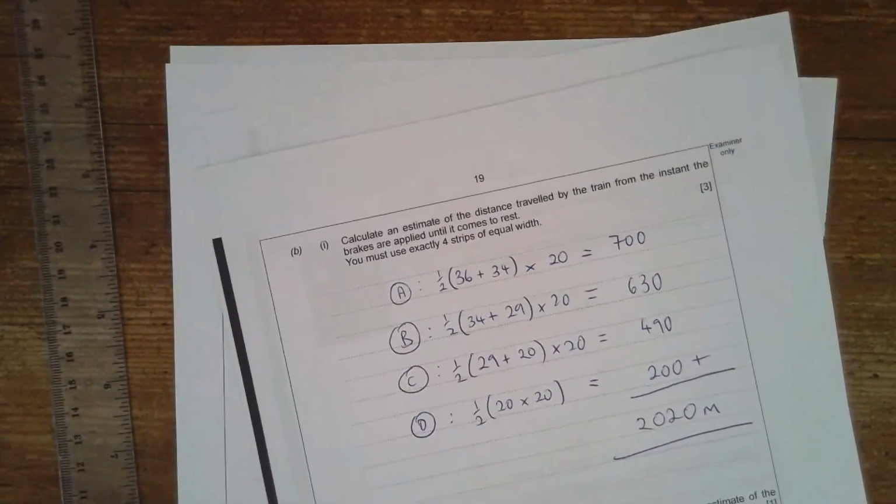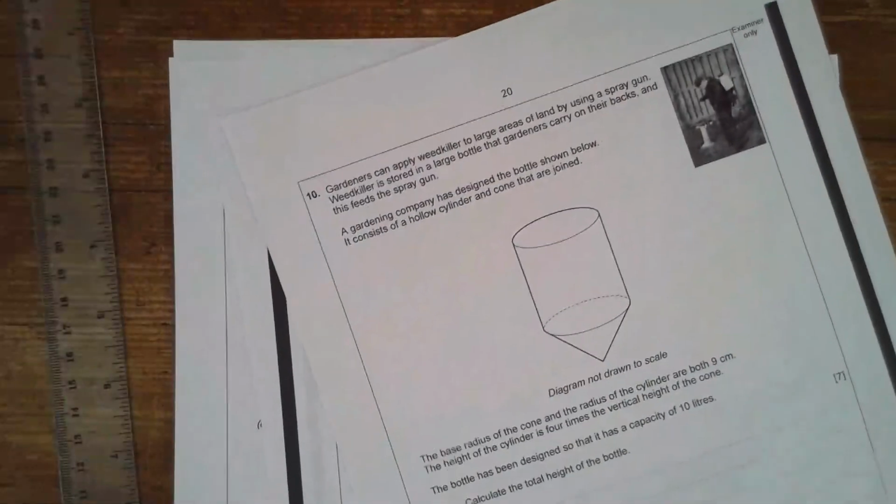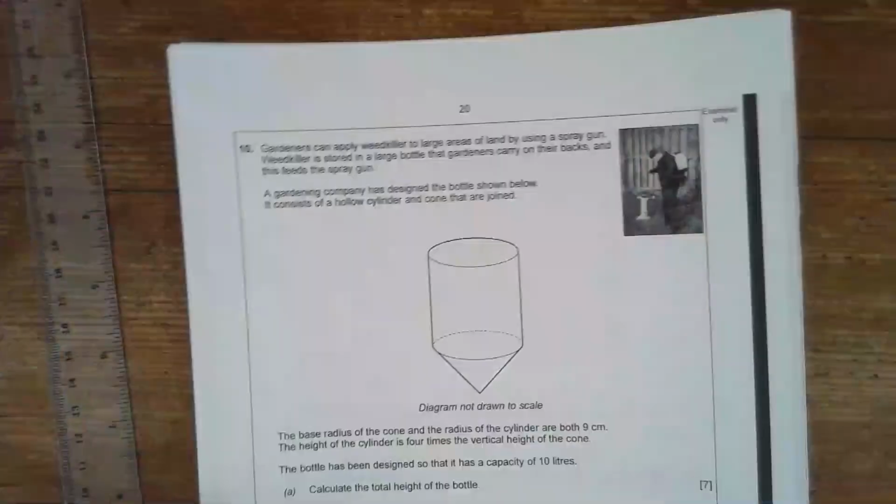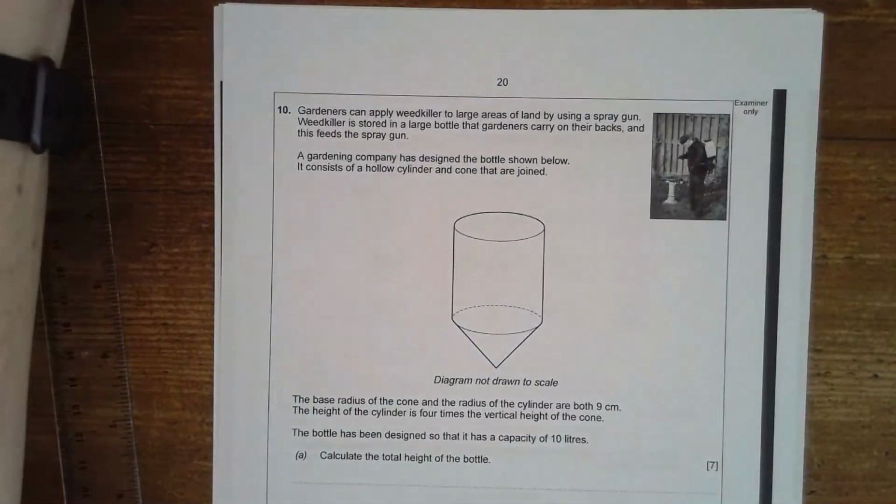Okay then, we are on to the very last question. Now, have a read of the question, try and get your head around it. I'll start going through it in about 10 seconds.